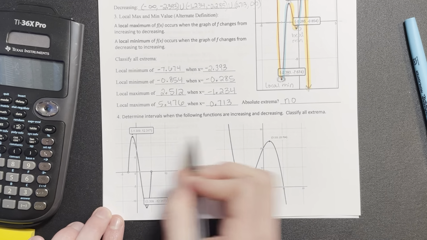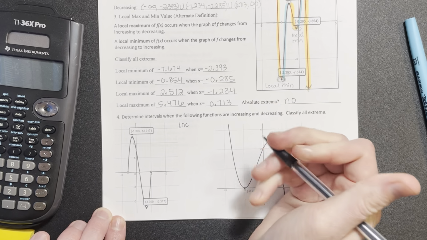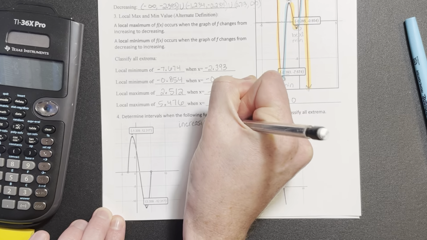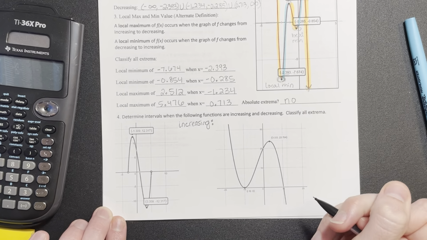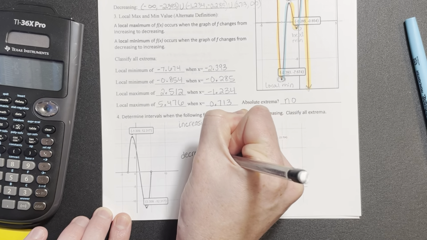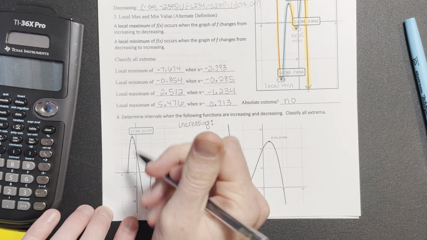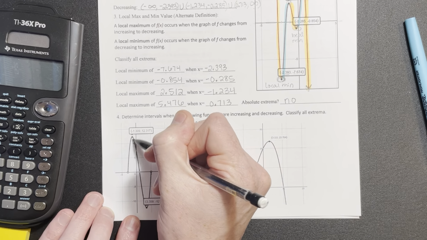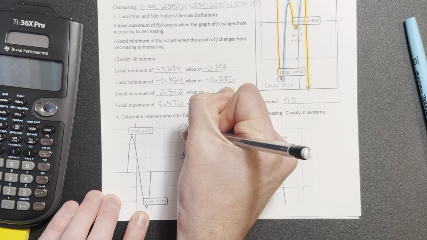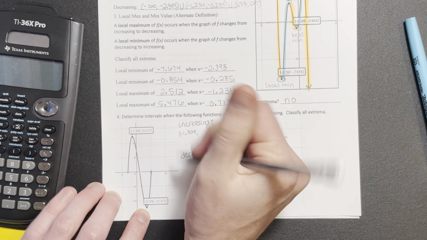All right, number 4, and you can practice on your own. You can kind of pause the video and then check to see if you did it right. But we're going to be describing where it's increasing and decreasing. So this one's decreasing from here to here. So from negative 1.309, oh, sorry, we're trying to do increasing.